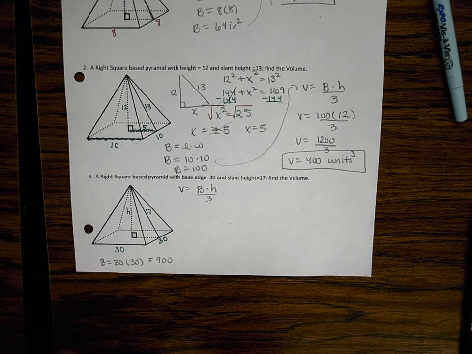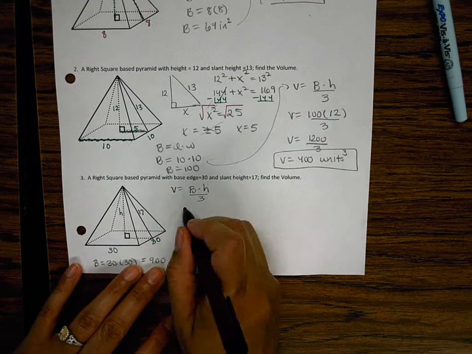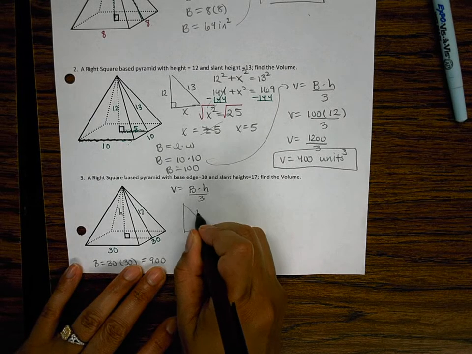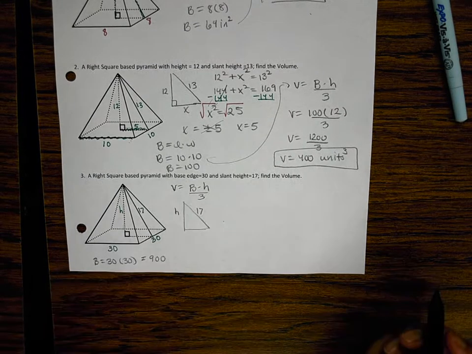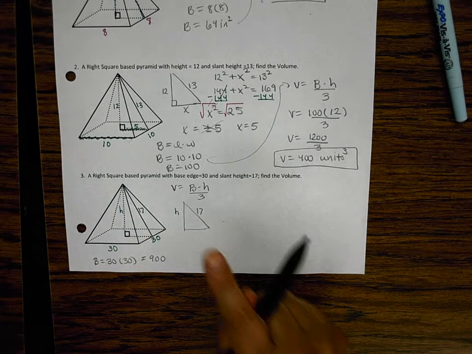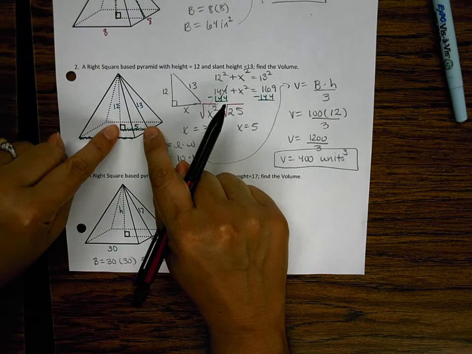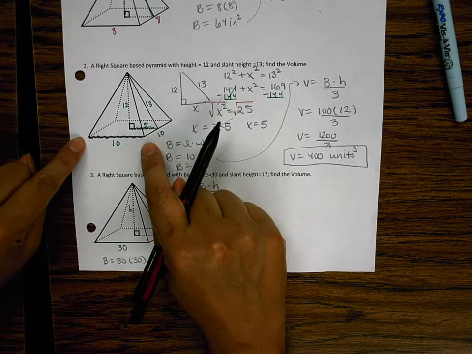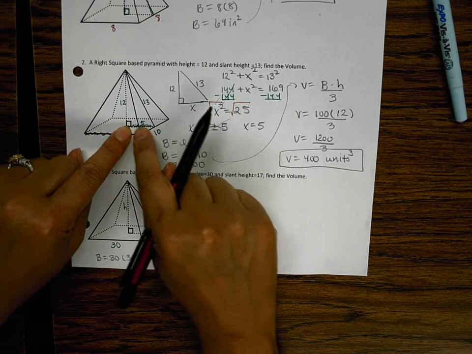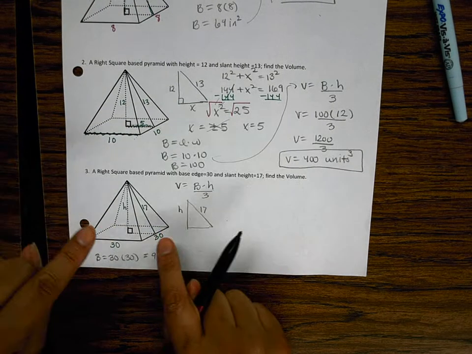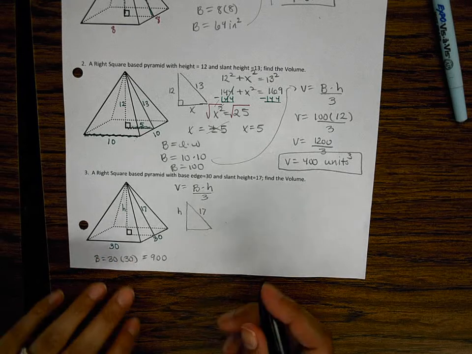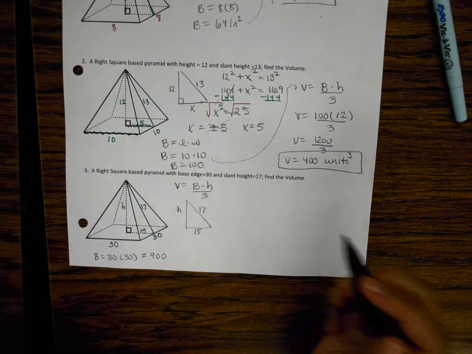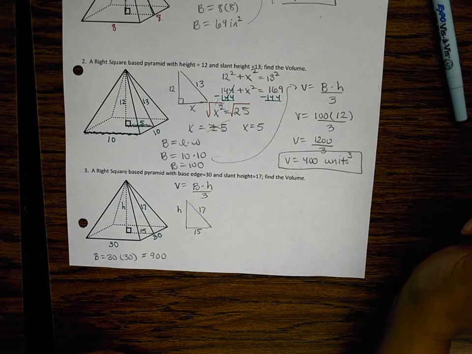All right, I'm going to use the slant height again. I'm going to redraw that right triangle. I know this is 17. I know this is H. And I just said previously that this little base edge down here is always half of the total base edge here. So this little side leg is half of the base edge. So this leg right here is 15. And I'm using that to help me find the H.